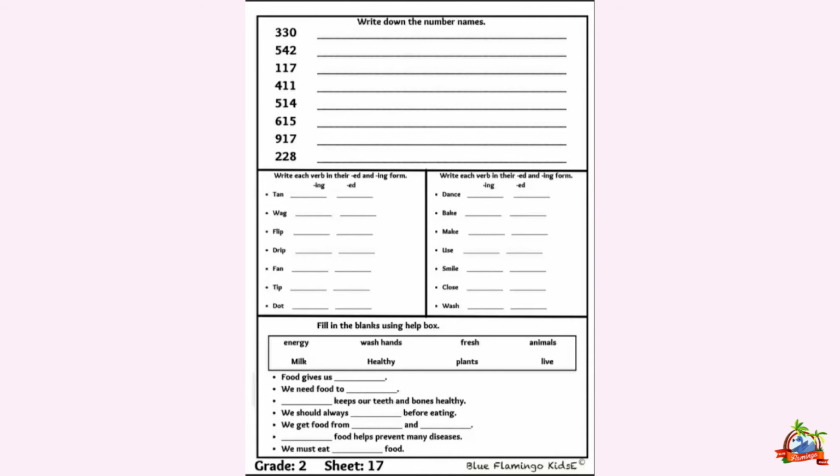See the first statement. Food gives us. Food हमें देता है. क्या देता है? Tell me. Think of it. Food से हमें क्या मिलता है? Food gives us energy. Yes. Food gives us energy.